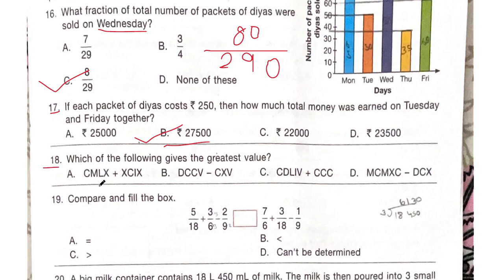Question 18 here is: which of the following gives the greatest value? For this we need to find the value for all the 4 options A, B, C, D. For option A it is CMLX plus XCIX. If we calculate this, CMLX is 960 plus XCIX is 99. So the value here is 1059.